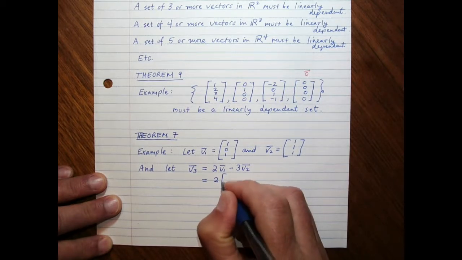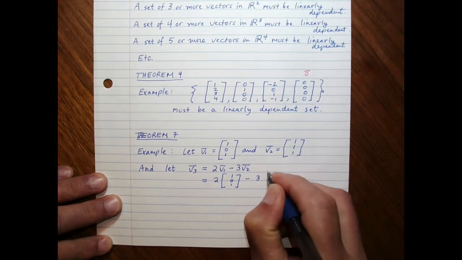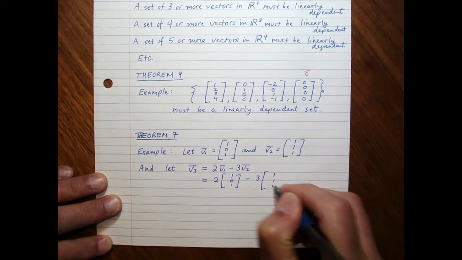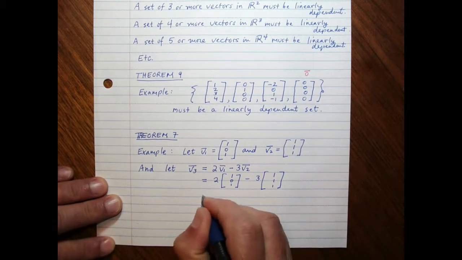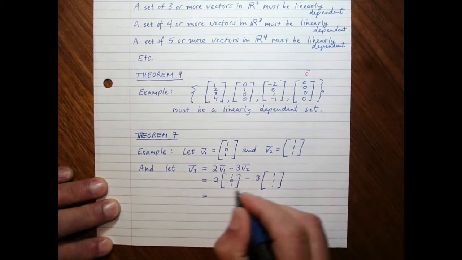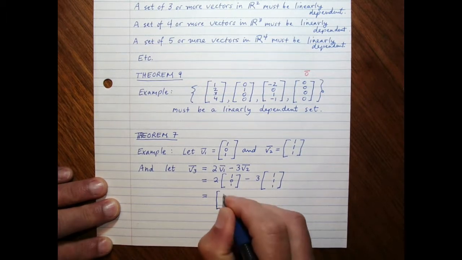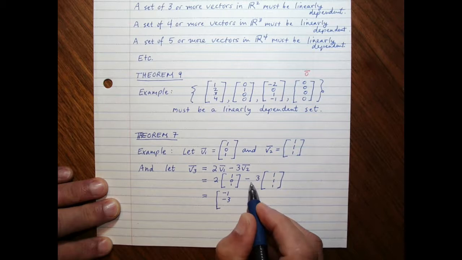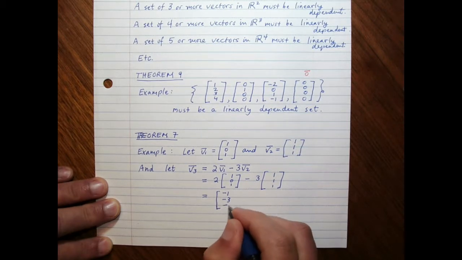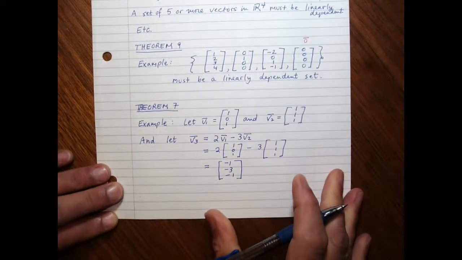So it's 2 times 1, 0, 1 minus 3 times 1, 1, 1, and it's pretty easy to go ahead and calculate what v3 is here. 2 times 1 minus 3 times 1, so that's negative 1 in the first position. 2 times 0 minus 3 times 1 is negative 3. 2 times 1 minus 3 times 1 is going to be negative 1 in the third position. So there's my v3 vector.